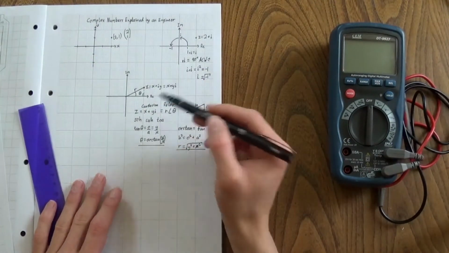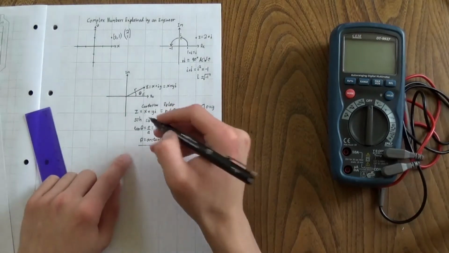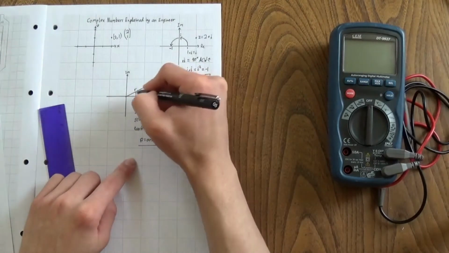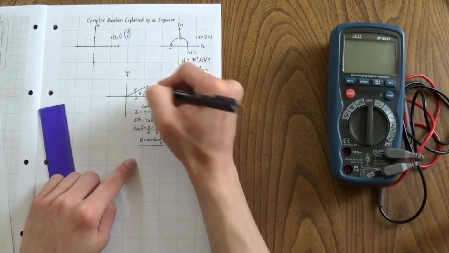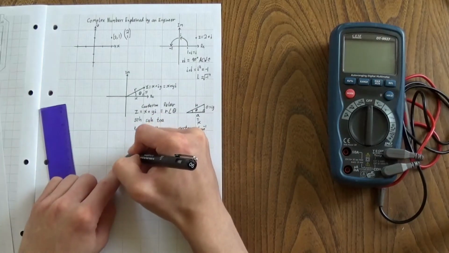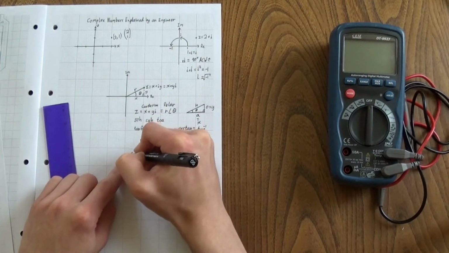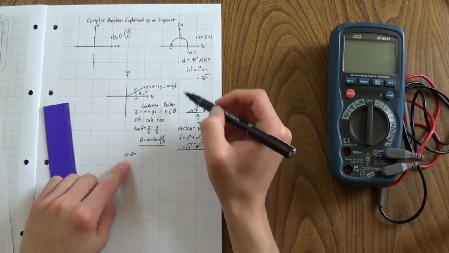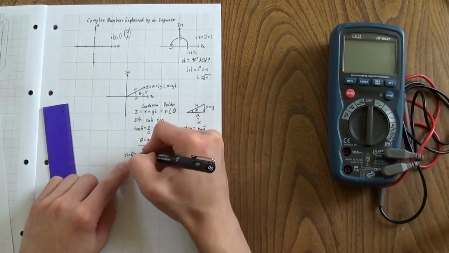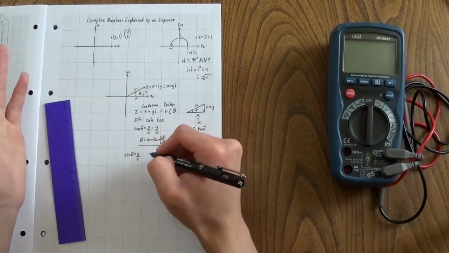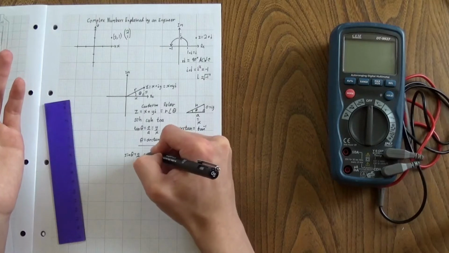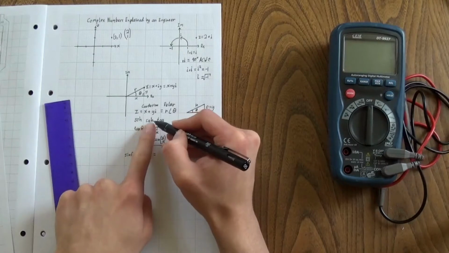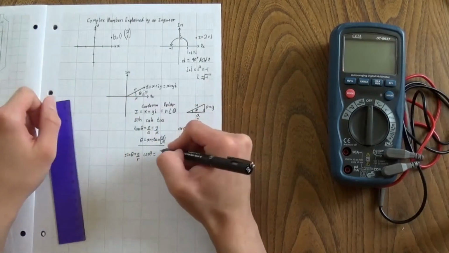So we know the SOHCAHTOA rules. We can write them out. So looking at this triangle, keep in mind this is x, this is y. We can say that the sine of theta is equal to O divided by h, which is y divided by r. And we know that the cosine of theta is equal to a divided by h, which is x divided by r.